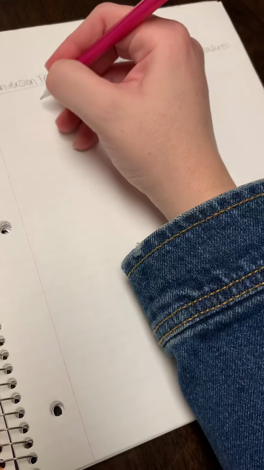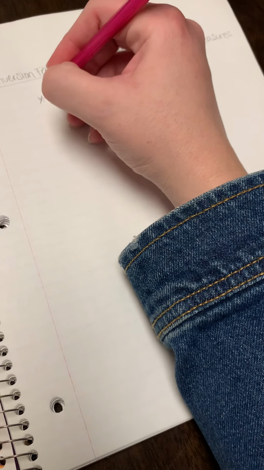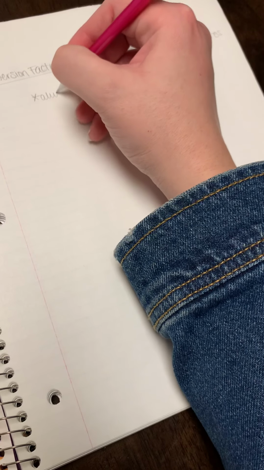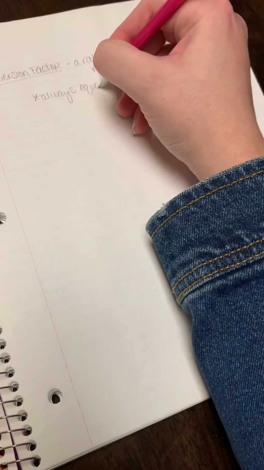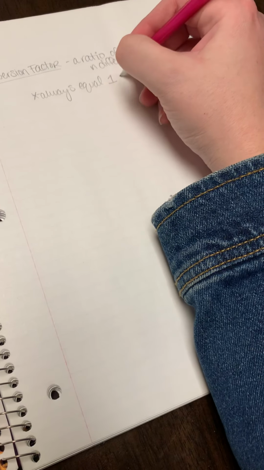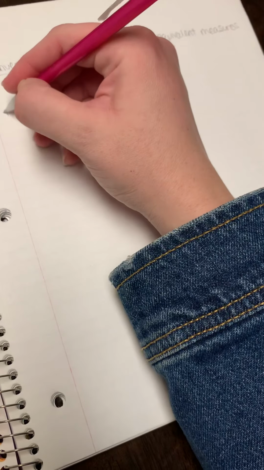To be specific, when you're doing your conversion factor, it will always equal 1. Okay, a conversion factor will always equal 1, even if it is in different units. Okay, so let's see what that means.